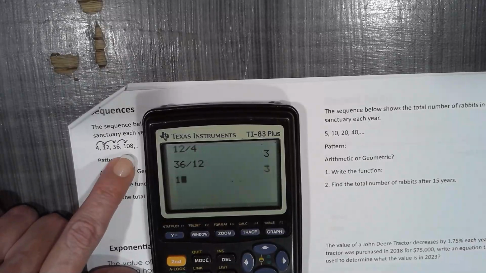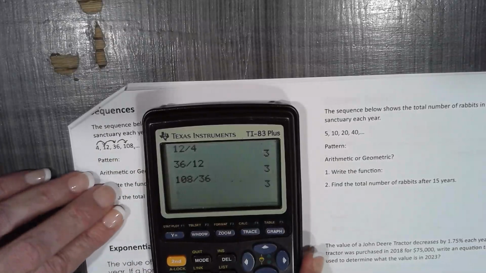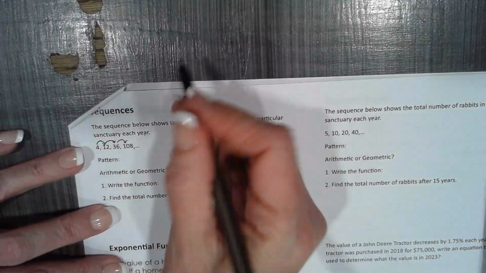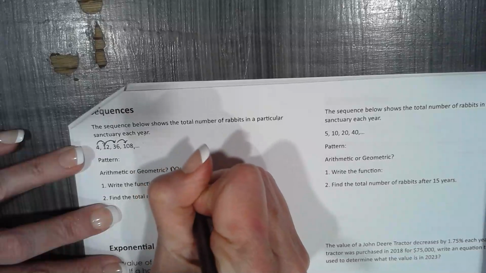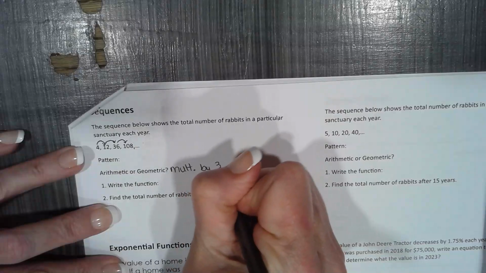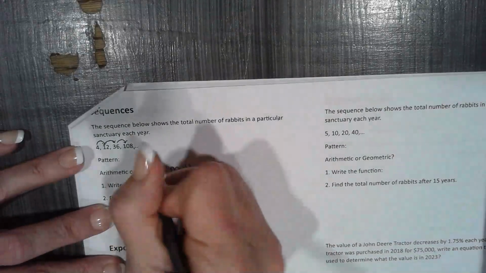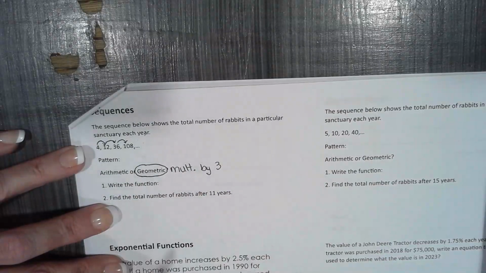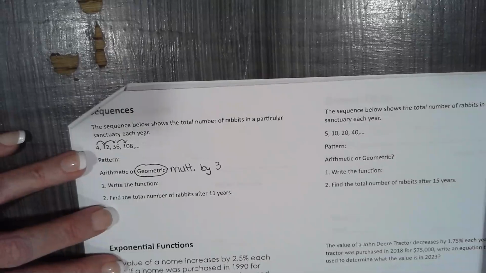We can do it one more time. Fourth divided by third, and notice we have our pattern. Our pattern is multiplying by 3. So this is geometric because the pattern for geometric is multiplying and dividing.